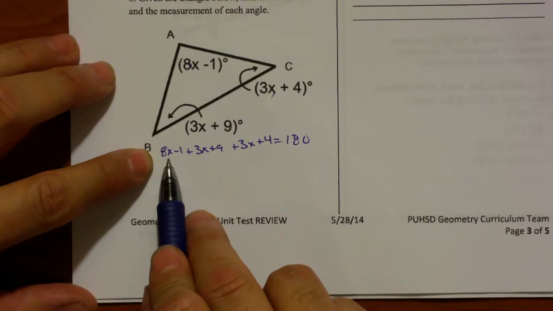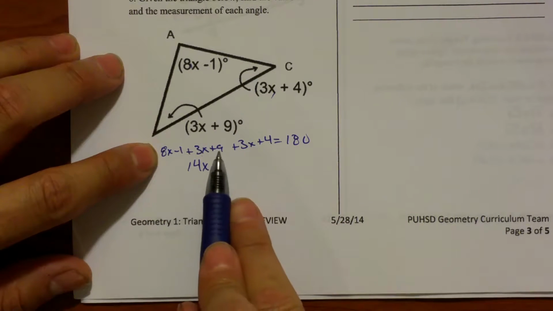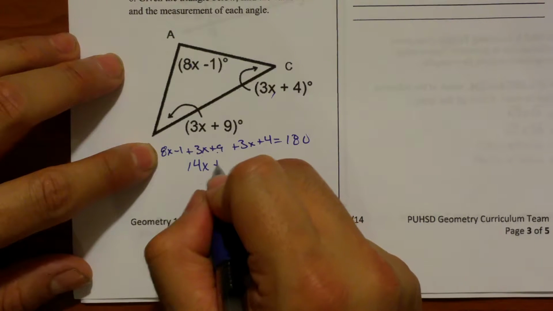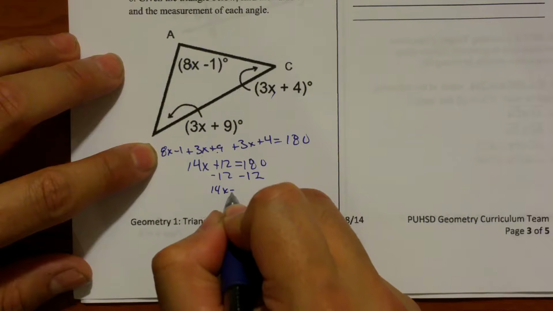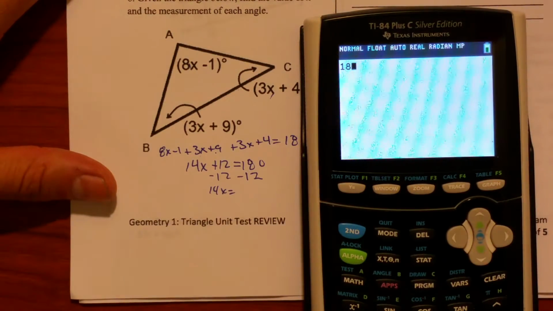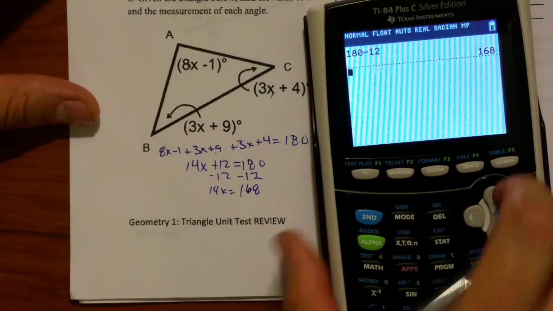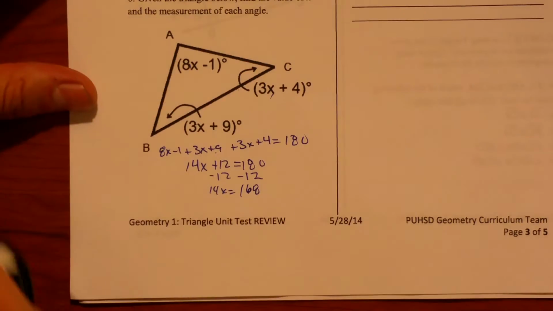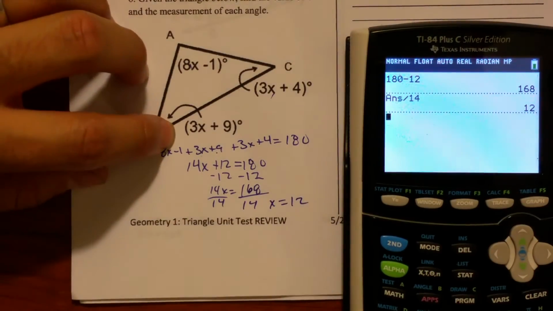So let's do our x's. We have 8x, 3x, and 3x, which gives me 14x. Then negative 1 plus 9 plus 4 is plus 12, equals 180. Subtract 12 from both sides, so 14x is equal to 180 minus 12, which gives me 168. Take that number and divide it by 14, and that gives me 12. x is 12.